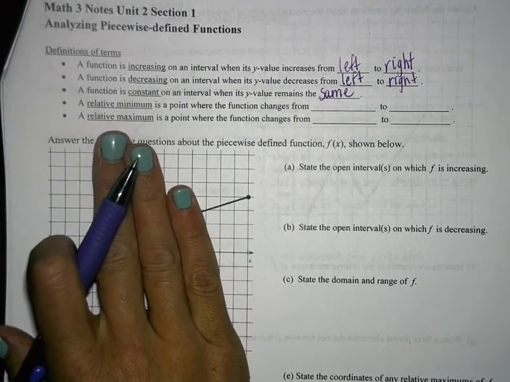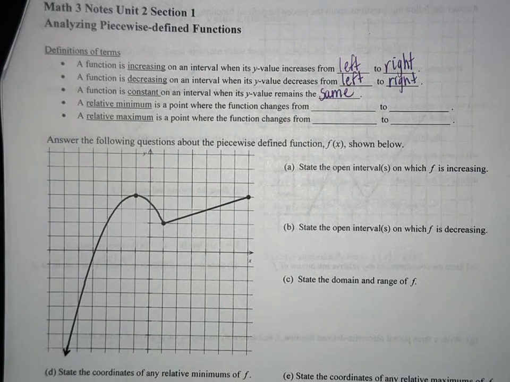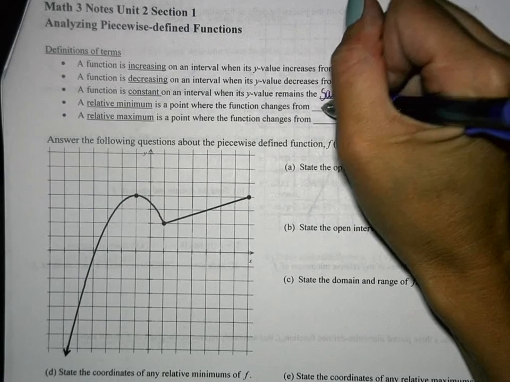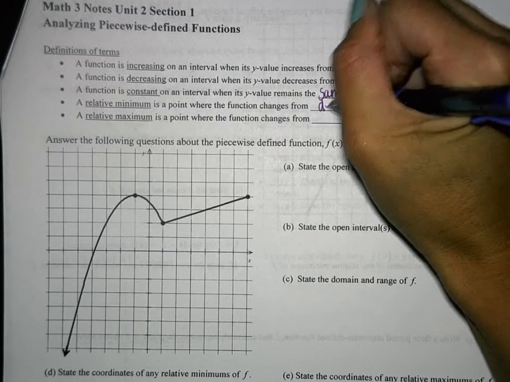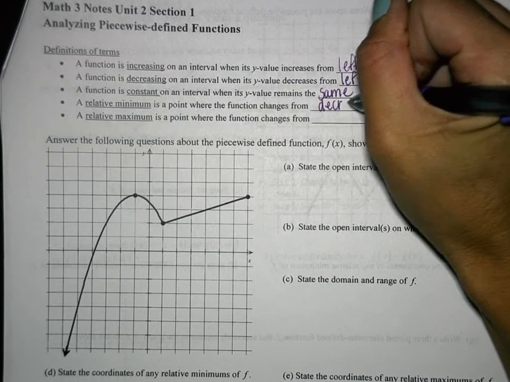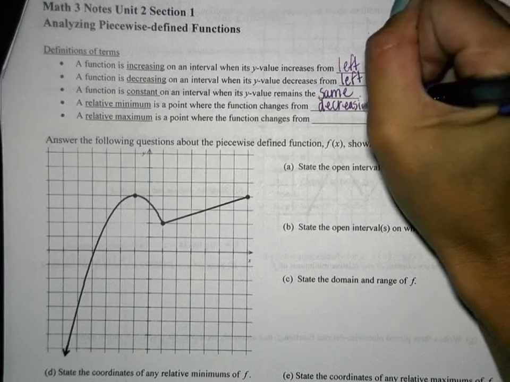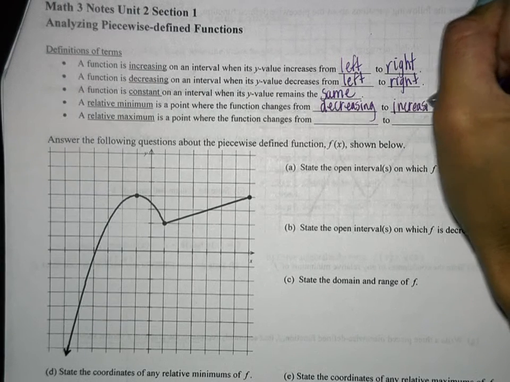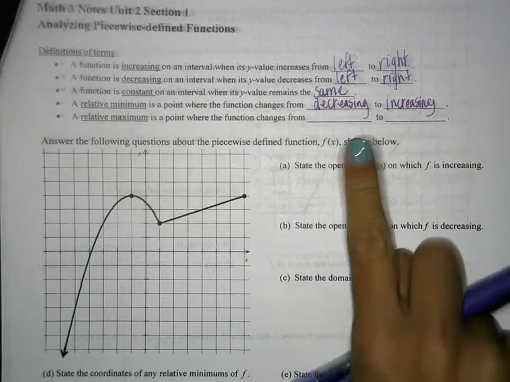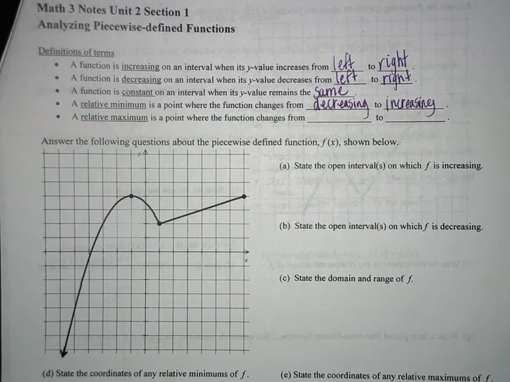Okay, a relative minimum is a point where the function changes from decreasing to increasing. And this is important to remember because it has to be changing from one direction to the other.